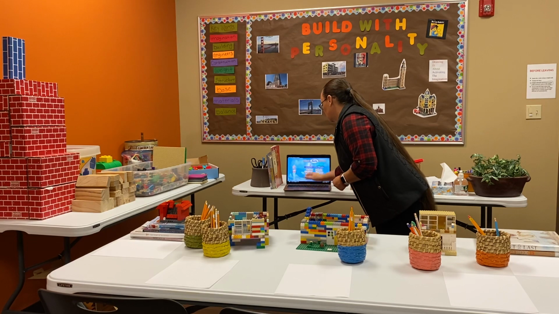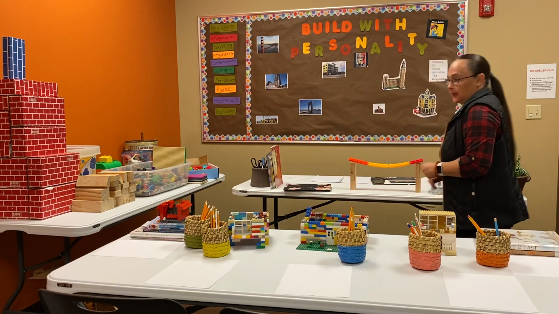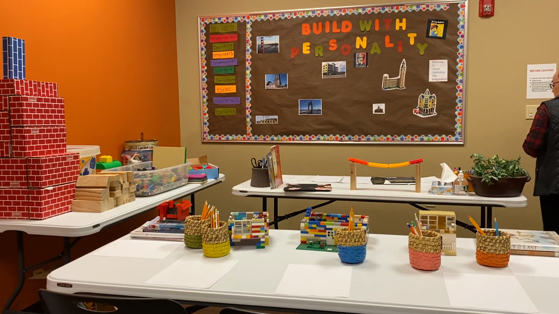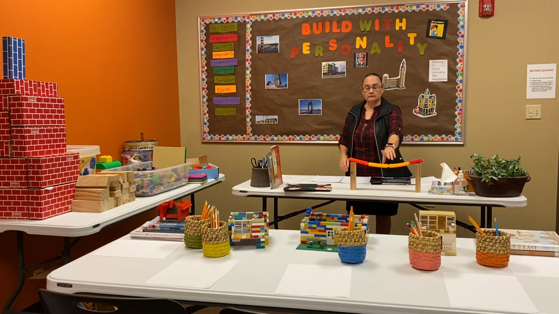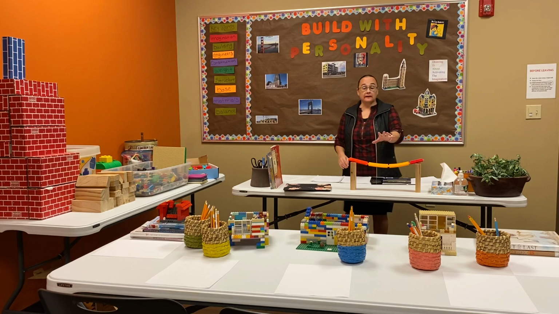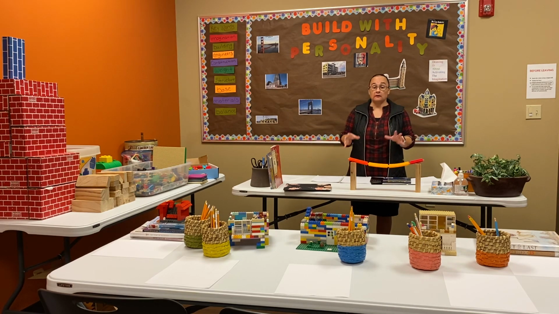That was so much information, and kind of quickly. She was talking really fast, wasn't she? But those were some of our key words in there. And this that I have made for y'all here is a kind of example of a beam bridge like she made in there. Okay? Here we go.